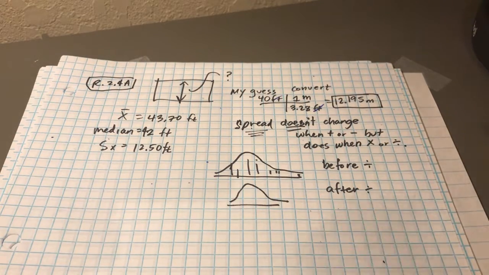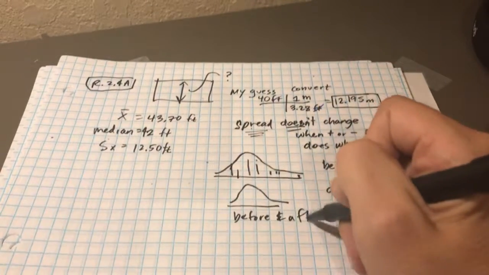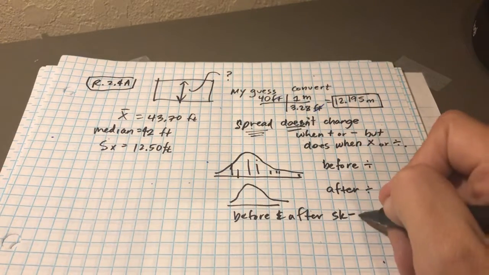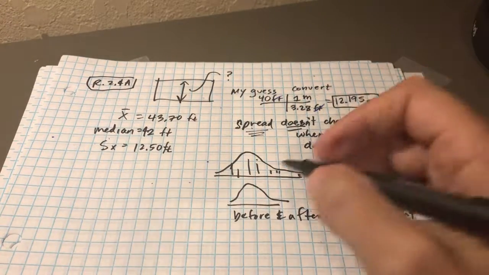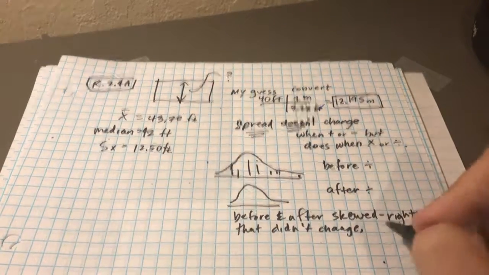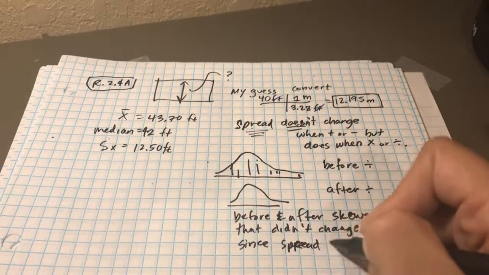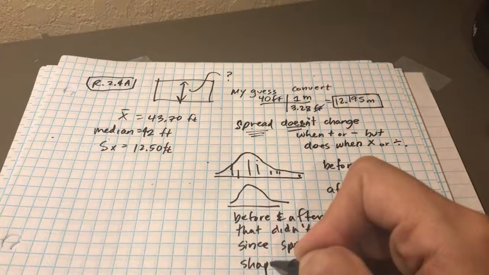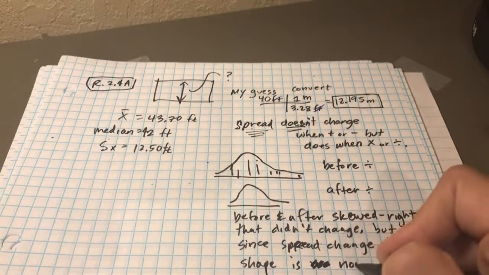So to answer that question, how does the shape change? It looks like before and after, it's skewed to the right. So before and after, it's skewed to the right. That didn't change. But since spread changed, the shape is narrower, I guess you would say.